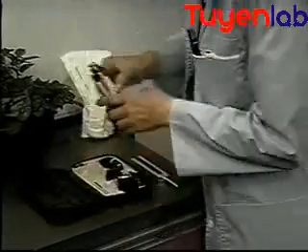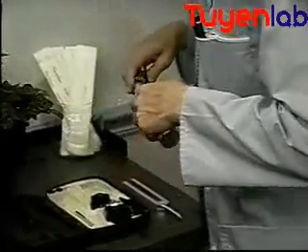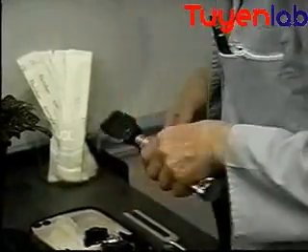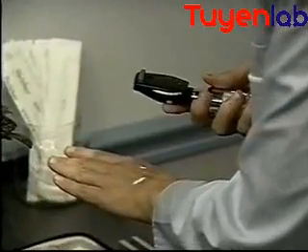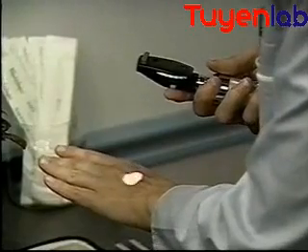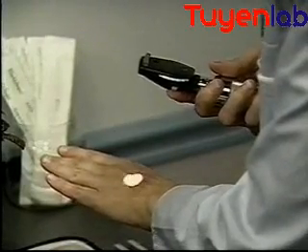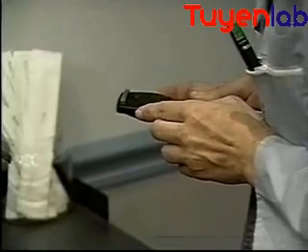When you're ready to examine the fundus, switch on the ophthalmoscope light and adjust it to the large round beam of white light. Also make sure the light is bright enough. Set the ophthalmoscope to 0 diopters.